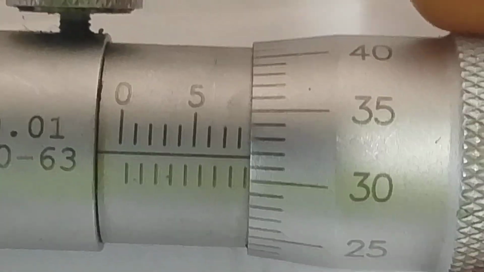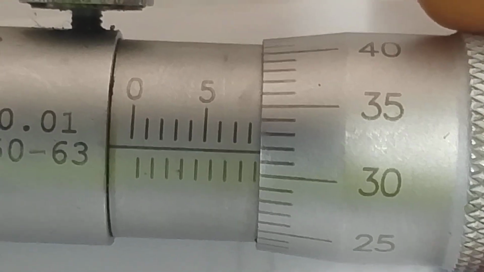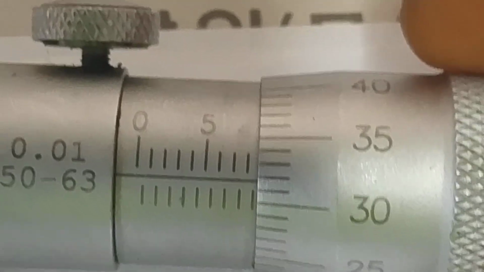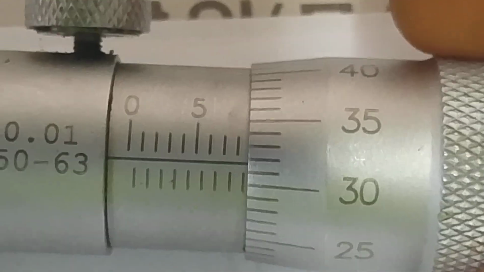Now, if we are taking the reading of what we've just measured, we already have 13 plus 50 plus 0. Take a look at it. We have 5, 6, 7, 8, 8.5. We have 8.5.